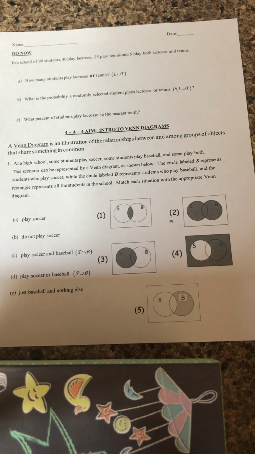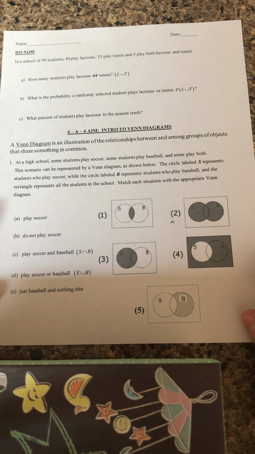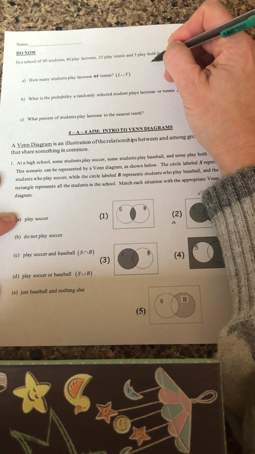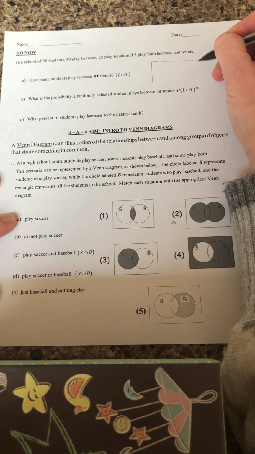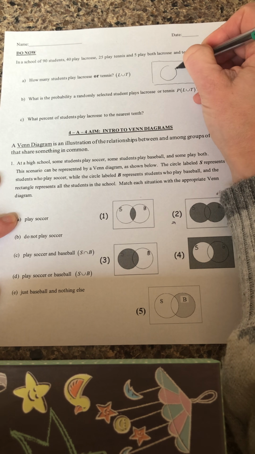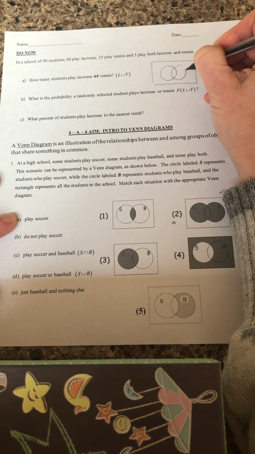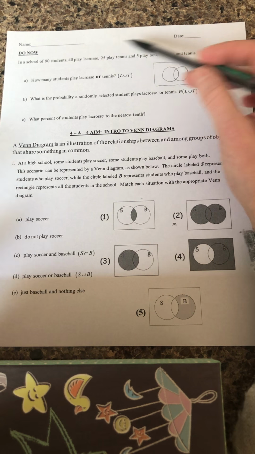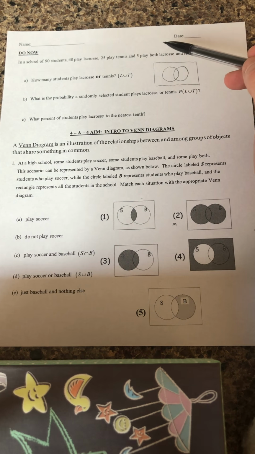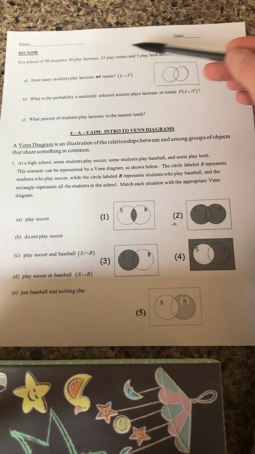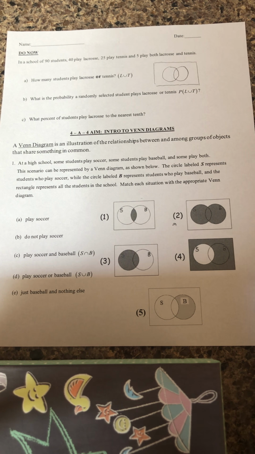So in our Do Now, in a school of 90 students, 40 play lacrosse, 25 play tennis, and 5 play both lacrosse and tennis. So in a situation like this, we use what's called a Venn diagram to organize the data. So what we would want to do is make a rectangle, and then based on the number of items that you're talking about, you would make that many circles. And since we're only talking about lacrosse and tennis, I only made 2 circles.